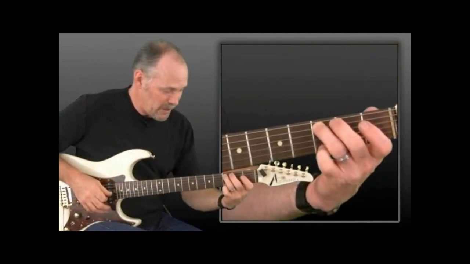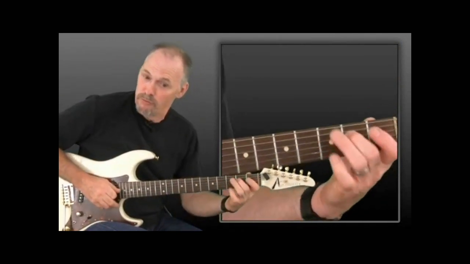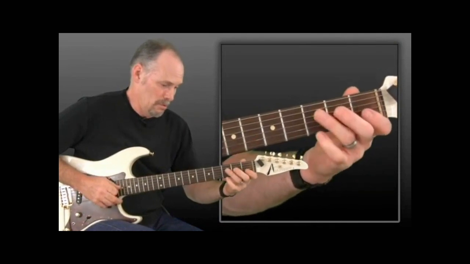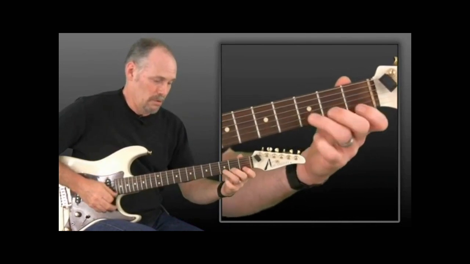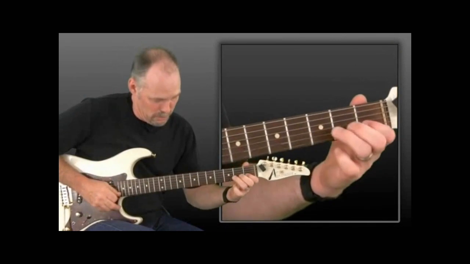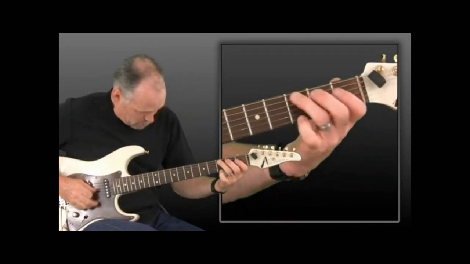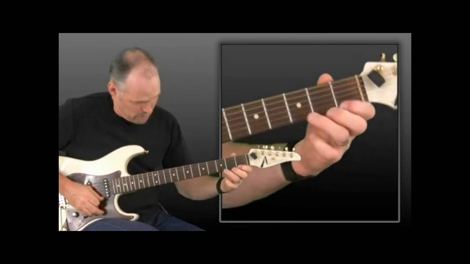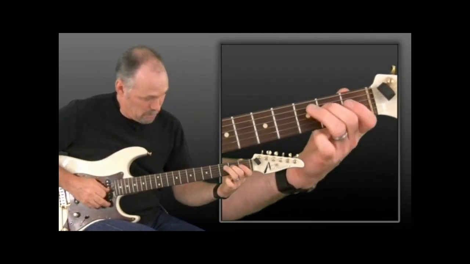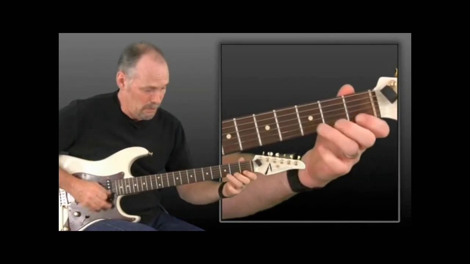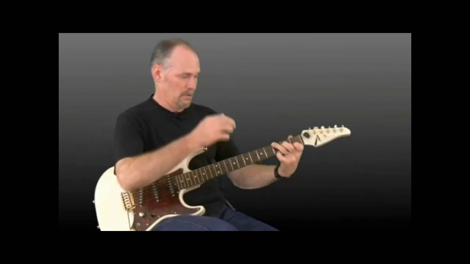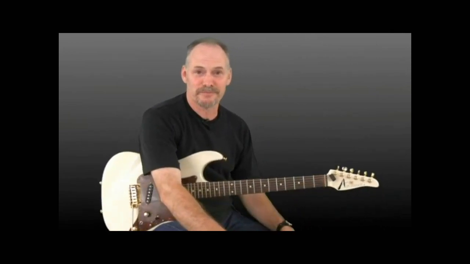Now, I'm using a lot of advanced techniques, as you can probably see, but I'm using the notes in C major. Okay, so be creative and have fun with it.